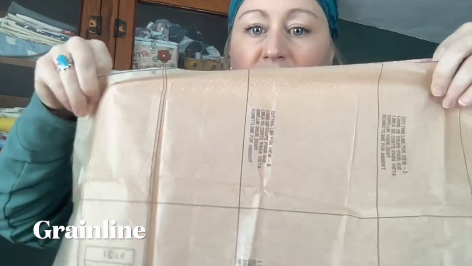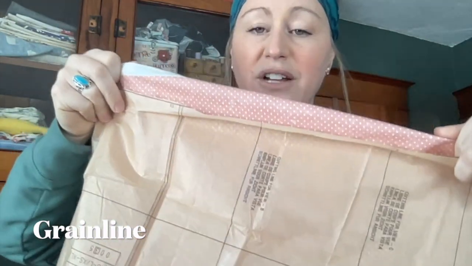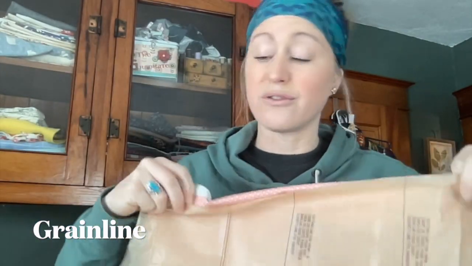The point of the grain line is to show us where to lay our pattern piece on our fabric. Remember that we learned that we can't just lay our pattern pieces anywhere on our fabric. The grain line shows us how to lay out our pattern so we know we're correct. So we want our grain line to be parallel with our selvage edge. So you can take a look here. There's my grain line, here's my selvage edge. That way I know I'm laying it on the straight of grain.